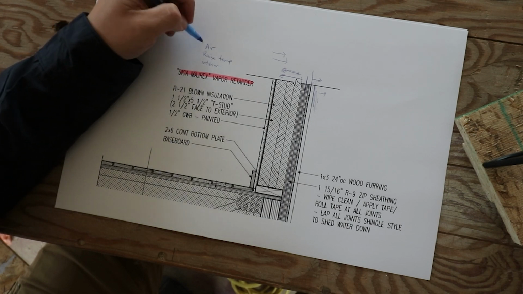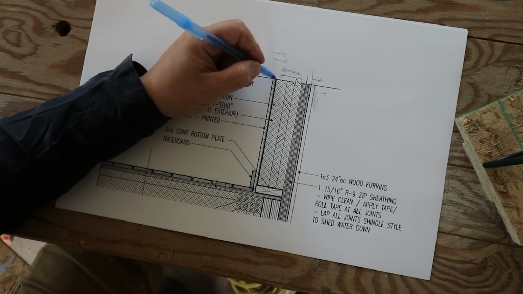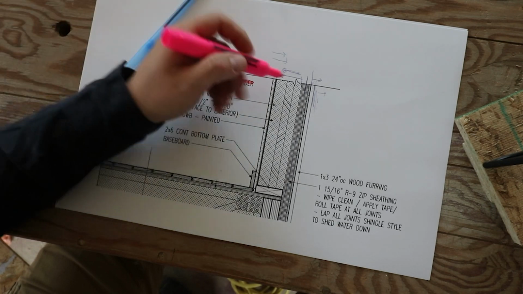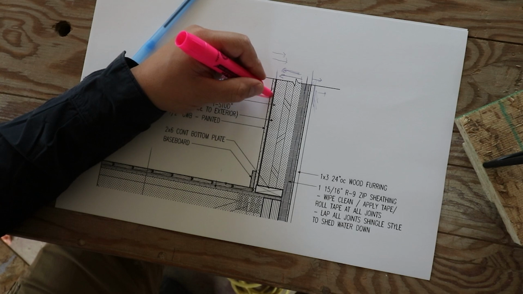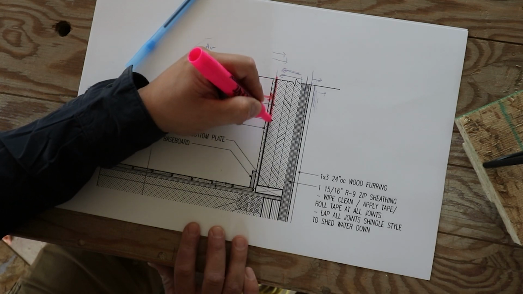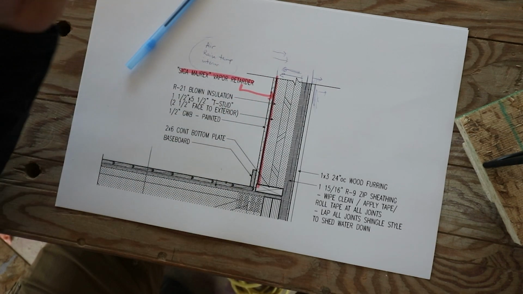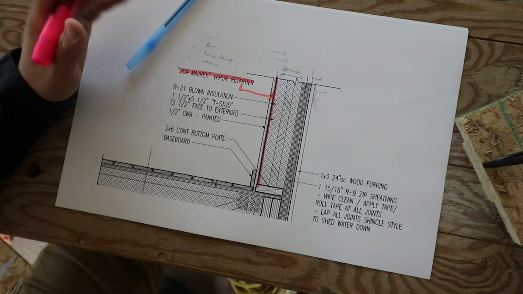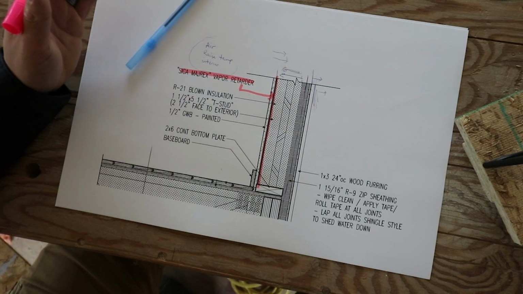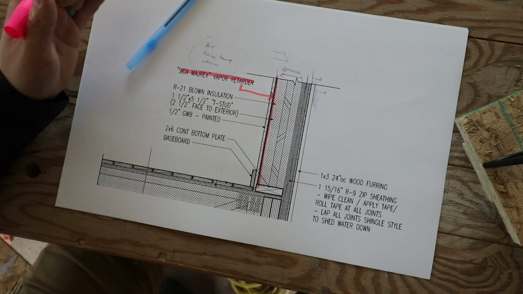So those three things help, but if we're going for a belt and suspenders approach, we're going to add right here the Siga Myrex. And the Siga Myrex could be an air barrier and a vapor barrier, or it could be just a vapor barrier.